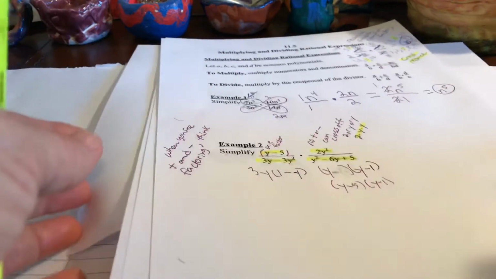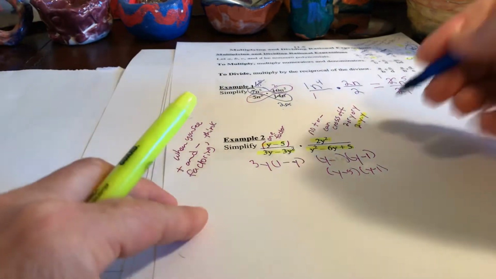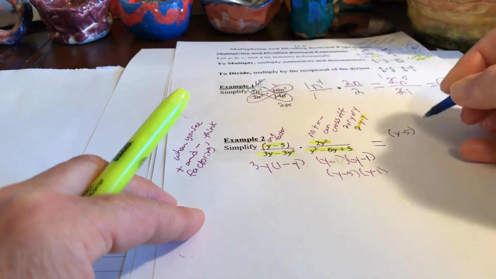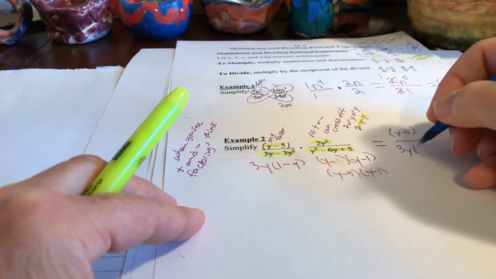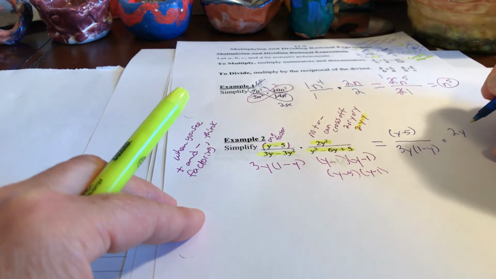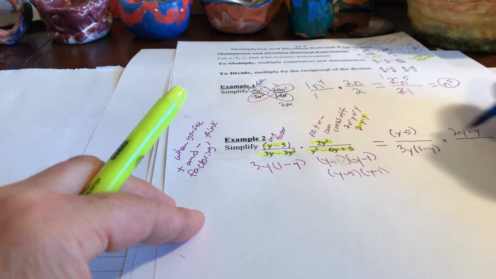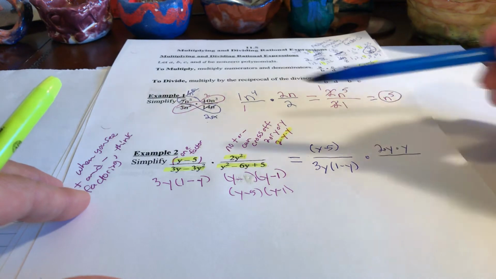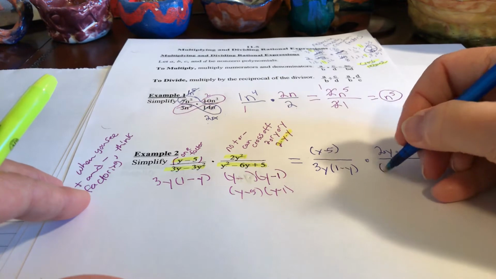Okay, I'm going to rewrite the entire fraction since that looks a bit messy. Rewrite the fraction. Equal sign. Y minus 5 over 3y, the factored version, 1 minus y, times 2y times y, I guess. Again, no adding or subtracting there. It's why I can write it separate. I did not write this as 3 times y times y. I'm factoring that.